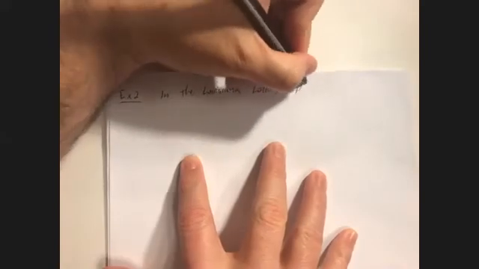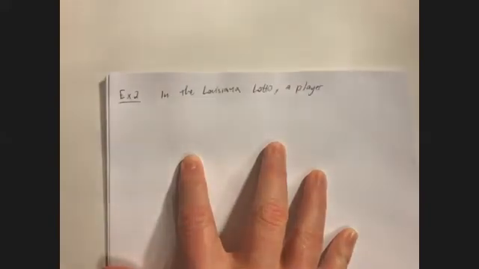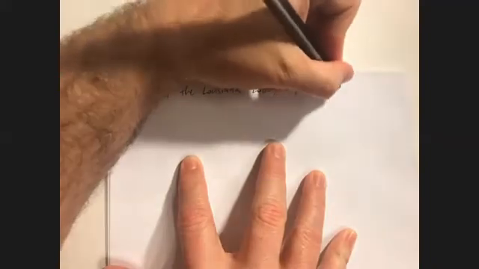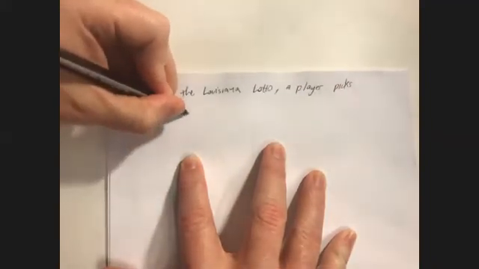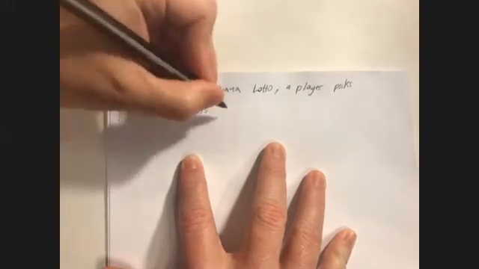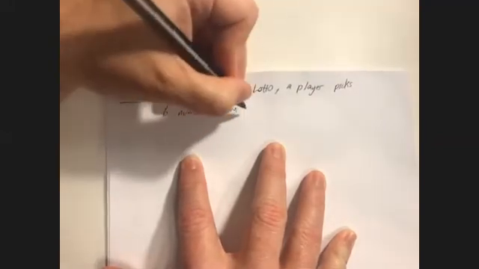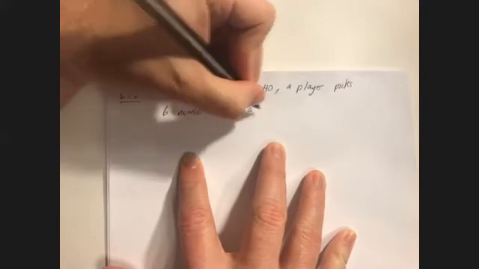a player picks 6 numbers from a group of 40 numbers.